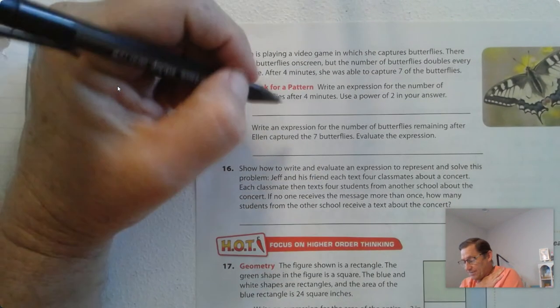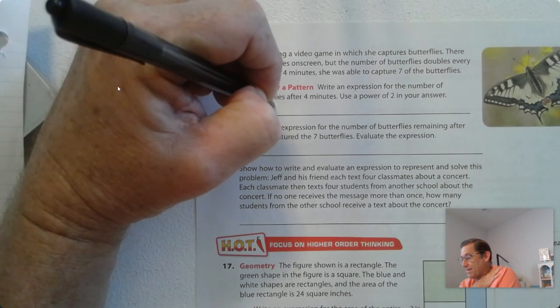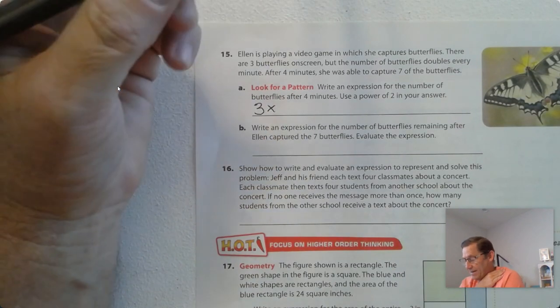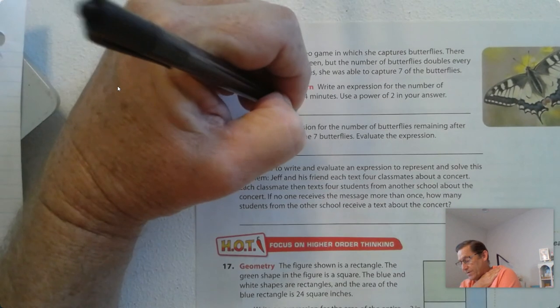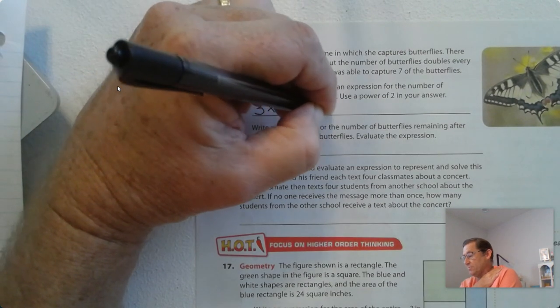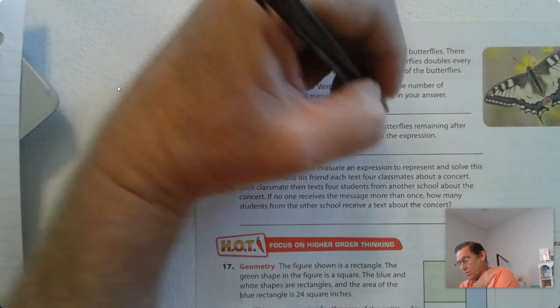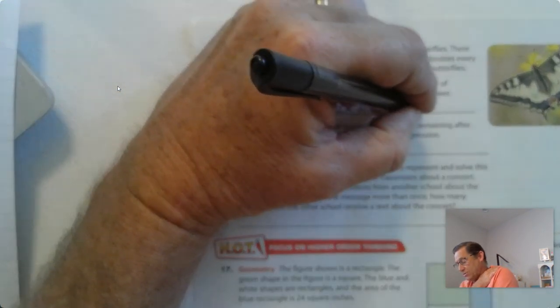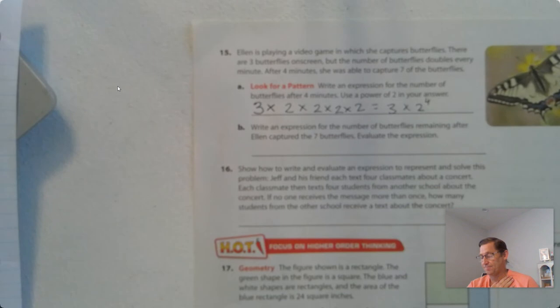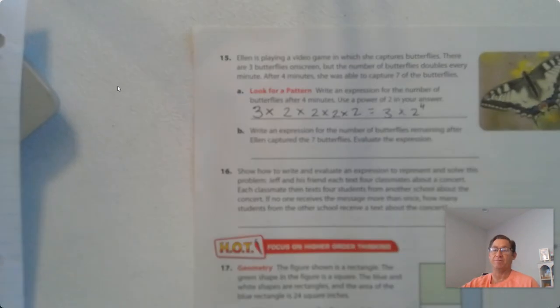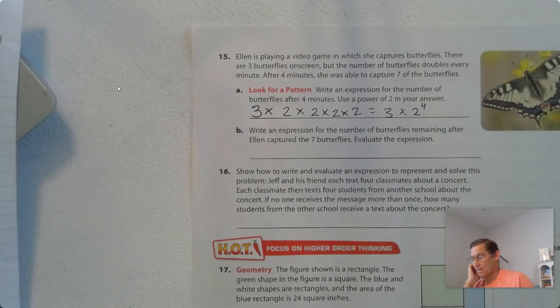All right, so let's see. Starts with 3, and then every minute after that, it doubles. So 3 times 2 times 2 times 2 times 2. Well, that's the same as saying 3 times 2 to the 4th, where the exponent represents the number of minutes.